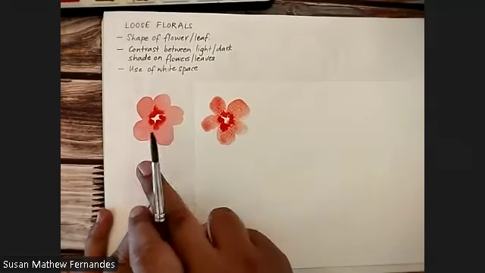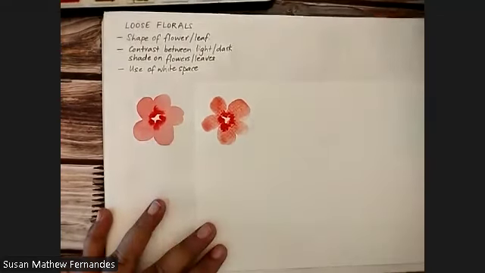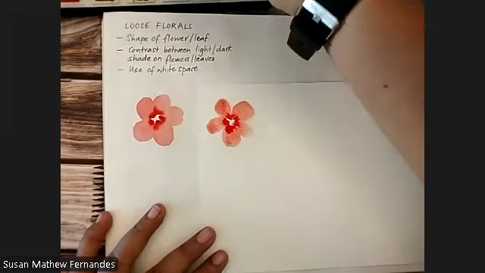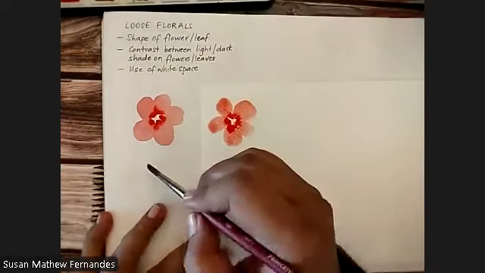dark color on a wet on wet, dark over on a light. You need this kind of application sometimes in loose floral. The other thing that I want to show you is the space, white spaces I was talking about.